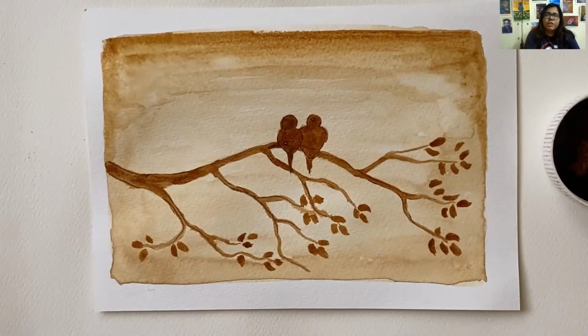Everybody, this last portion is optional. If there are too many watermarks on your paper, only then you can use it. But if in case you don't have any watermarks at all, you might opt not to do this also. Okay, this is just to make it look a bit more vintage. It will give a nice cloudy look to it. It will look like a vintage, like an old painting.